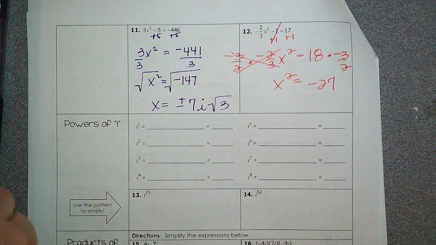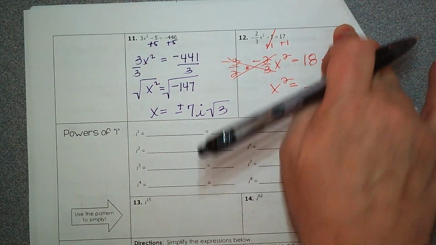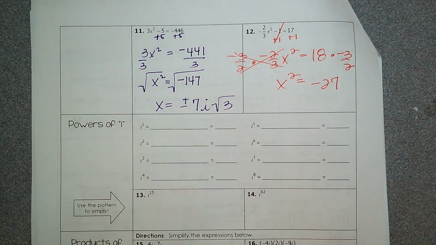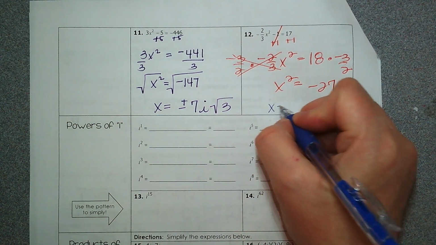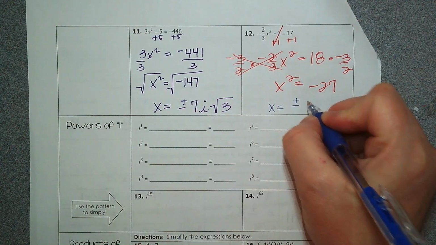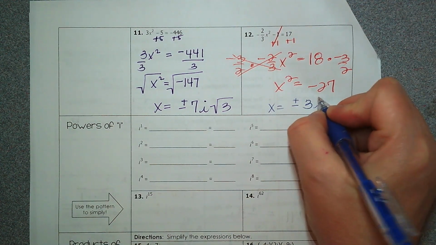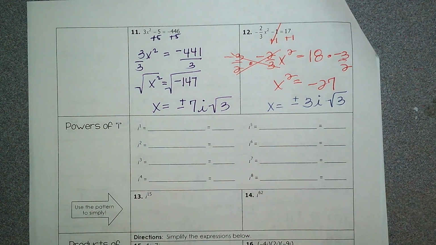Take the square root. What do you get? That's 3 square root of 3. Mm-hmm. So how do I write my answer? i square root of 3.